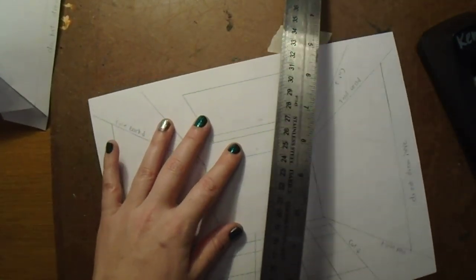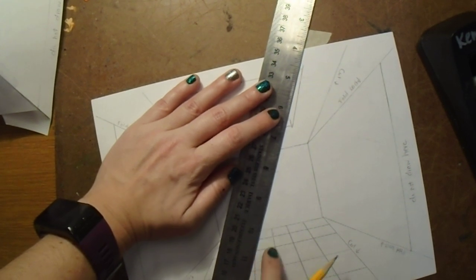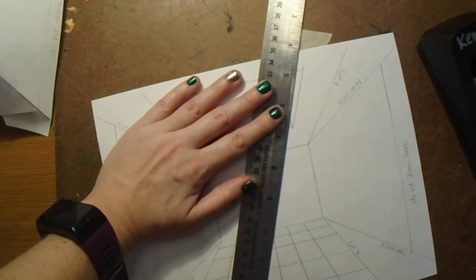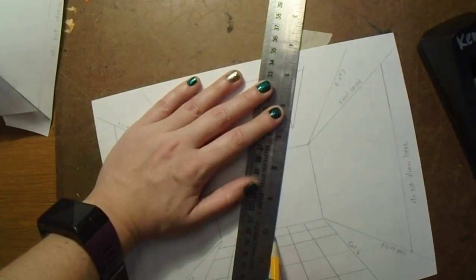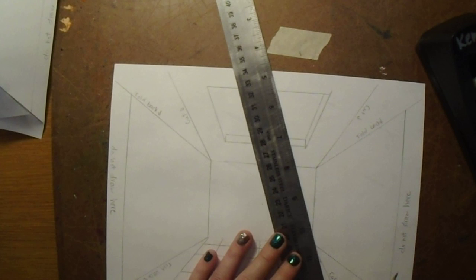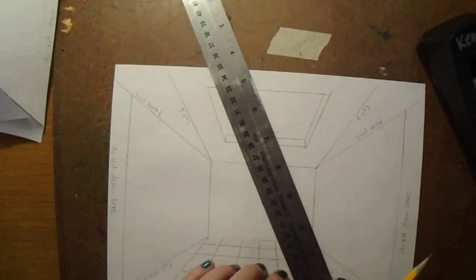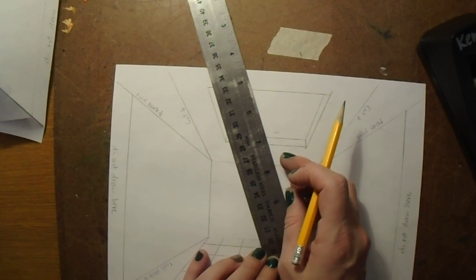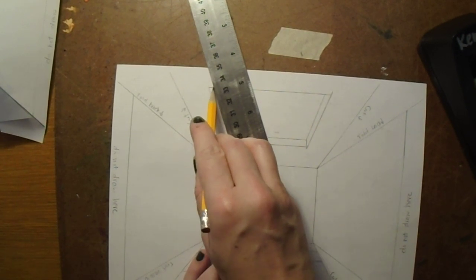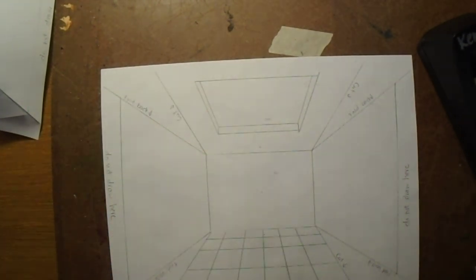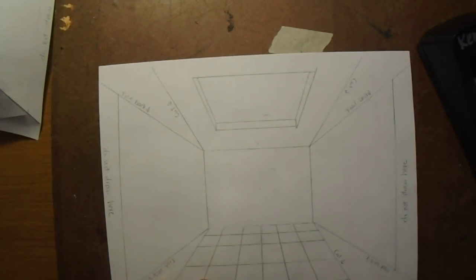And then I go back to this vanishing point on the floor. That dot on the floor. I'm going to line up my ruler in the corner here and that dot there. Draw that converging line. Line up to the dot on the floor and the corner up here. And draw that converging line. So that's how I would set up kind of the 3D section of my ceiling.